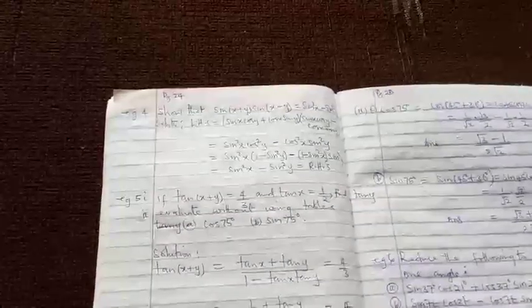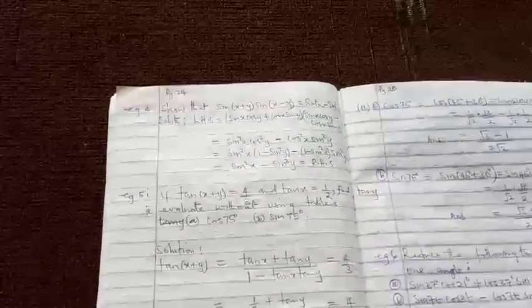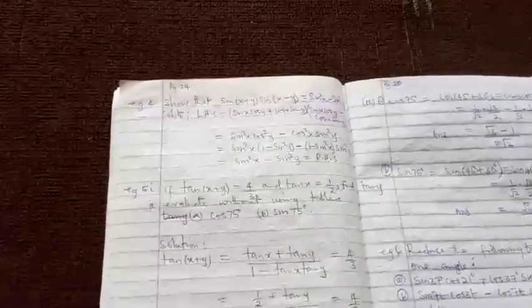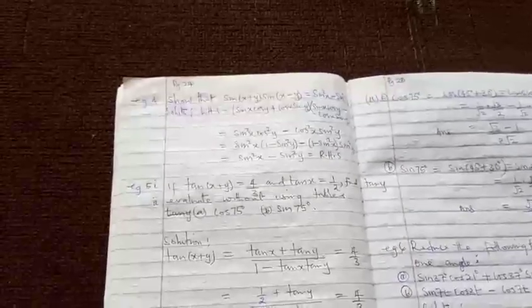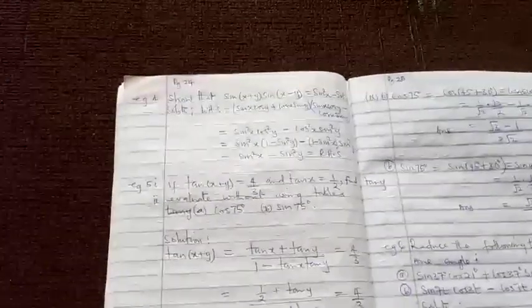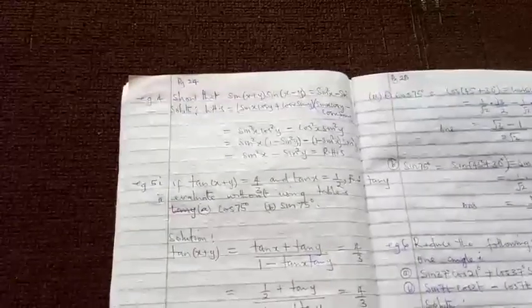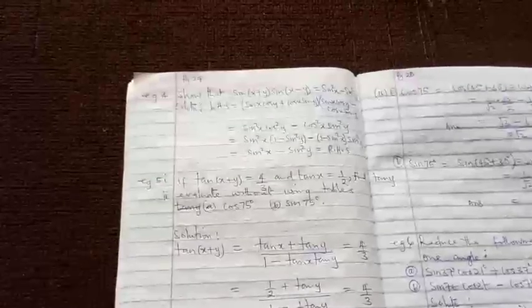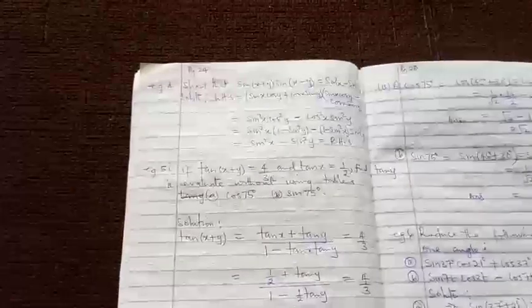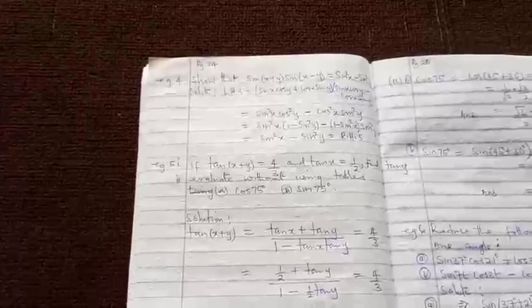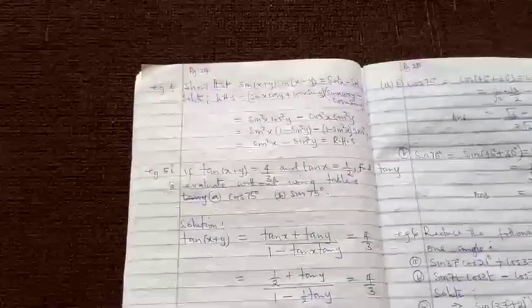Now this can be taken as a plus b into a minus b, where our a is sine x cos y and our b is cos x sine y. In the bracket, a plus b into a minus b is a square minus b square. Our a square is sine square x cos square y, and our b square is cos square x sine square y.